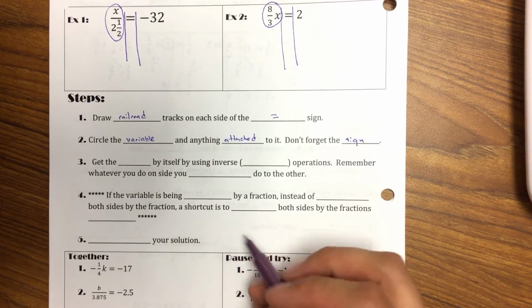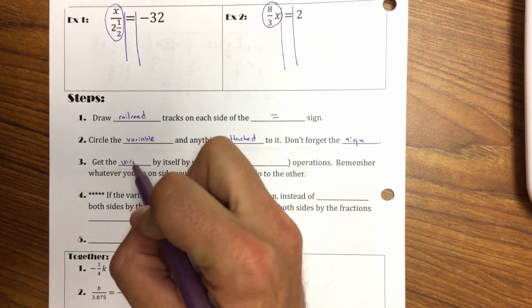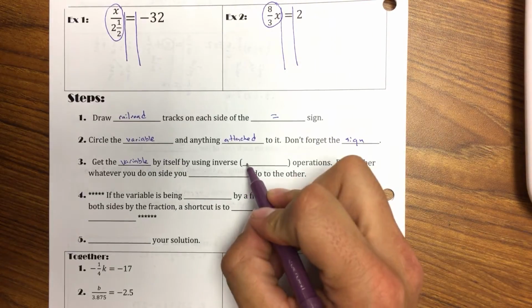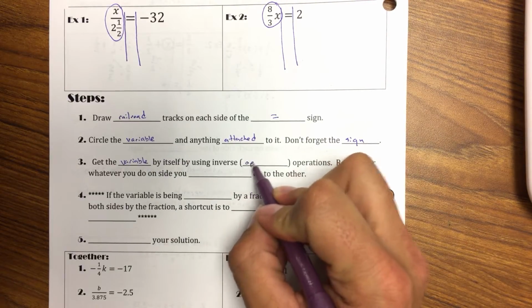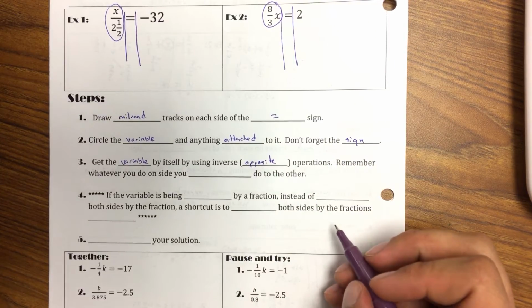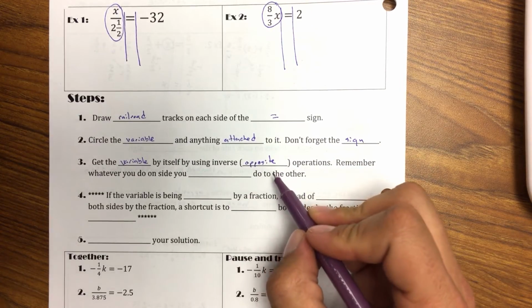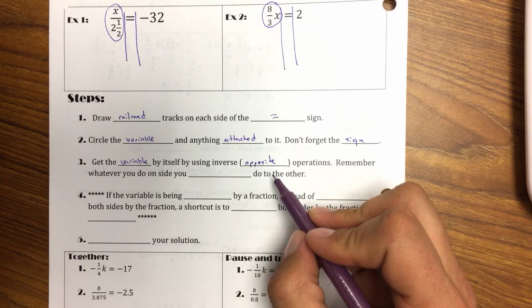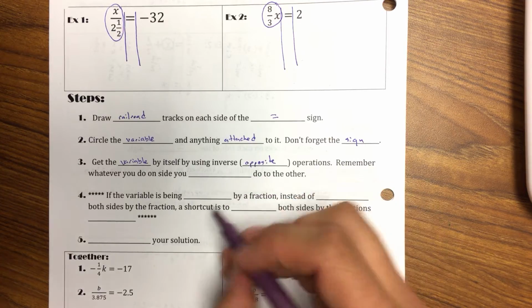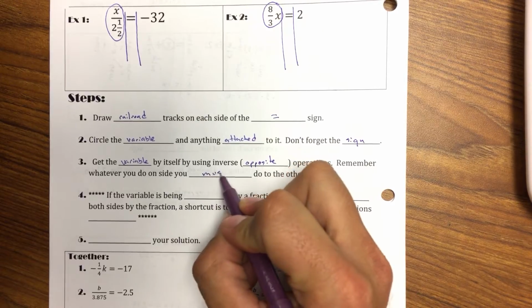Step 3, get the variable by itself by using inverse or opposite operations. All right. Again, you've seen this 5, 6, 7 times now, this exact sentence. You have it in your notes in multiple places. We're doing the same thing. We're just solving. We're getting everything away from x, from the variable. Just remember that whatever you do on one side, you must do to the other.